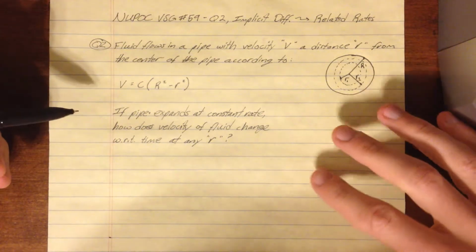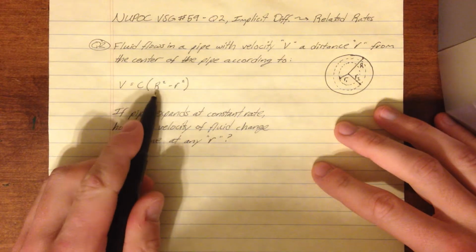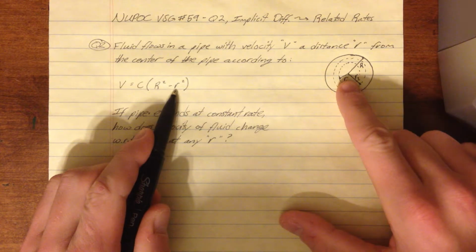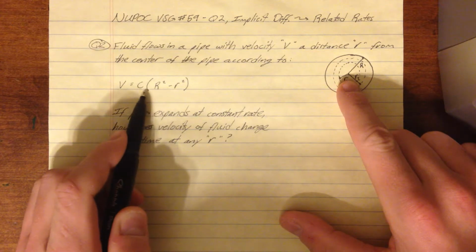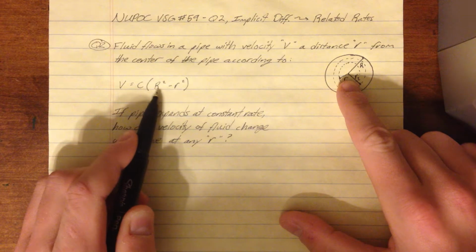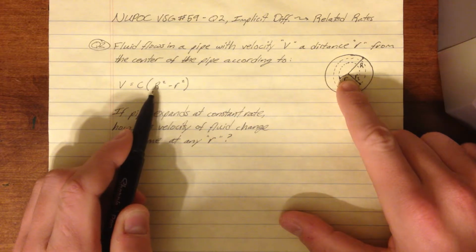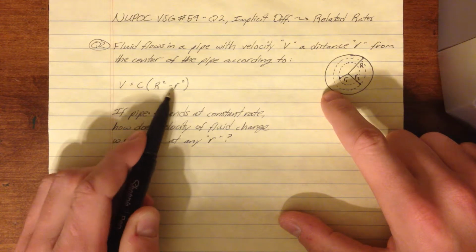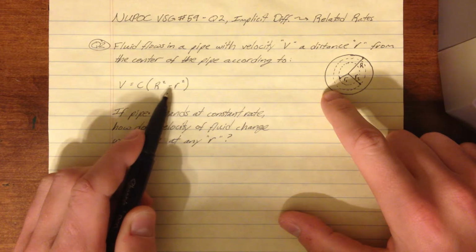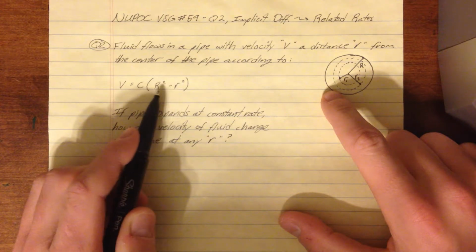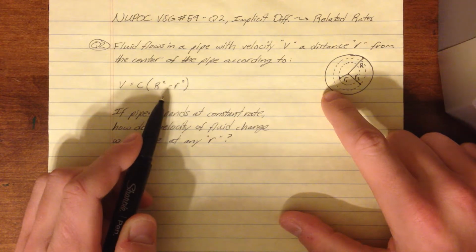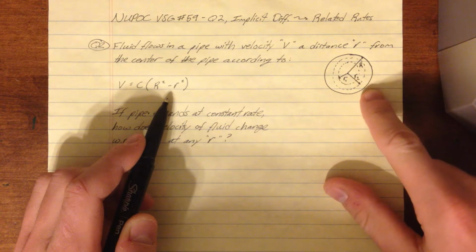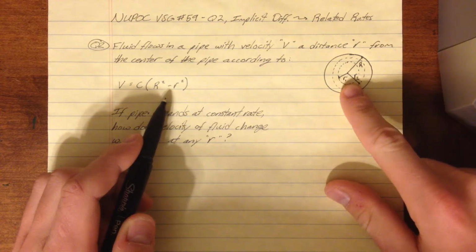And in fact, it would be slower, because if we look at this expression here, we can see that if little r equals 0, that's the fluid flow at exactly the center of the pipe. The velocity is c big R squared. And if little r is all the way out at the perimeter, then it's simply equal to uppercase R, and so this term is going to be 0, because it will be big R squared minus big R squared. And so the velocity will be 0 at the perimeter, and a maximum at the center of the pipe.